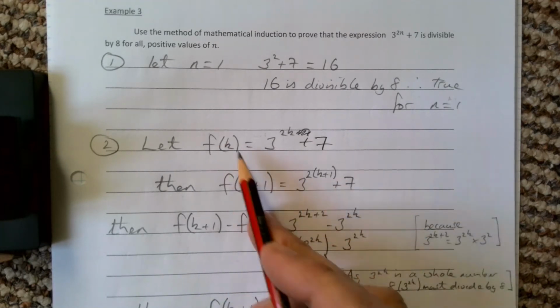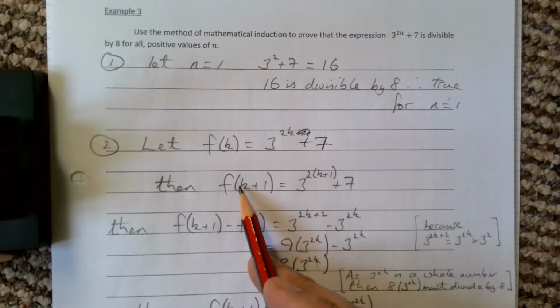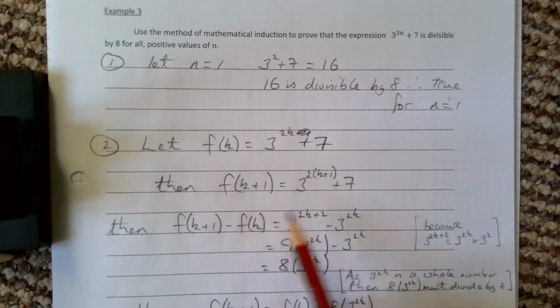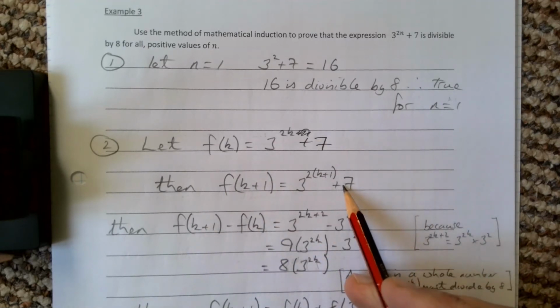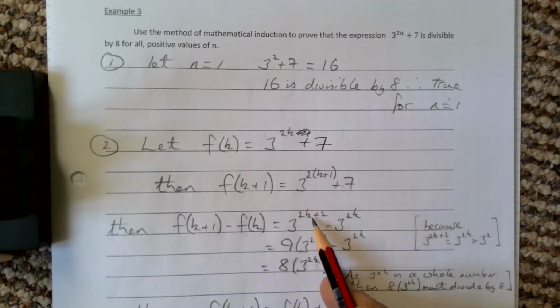If we subtract these two, I guess this is the trick to this one. We're going to get f of k plus 1, take away f of k. The 7s there are going to disappear. I hope you can see what happens there. And we end up with 3 to the 2k plus 2, so that's just that bracket multiplied out, take away 3 to the power of 2k.